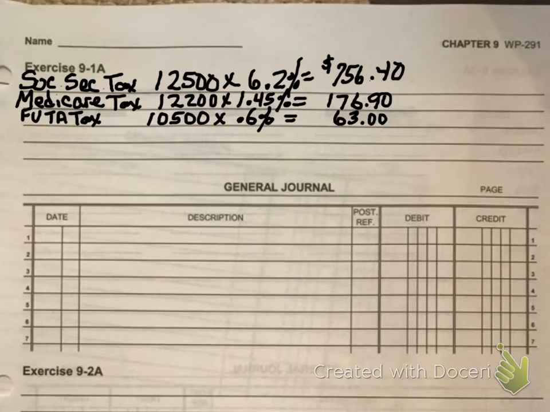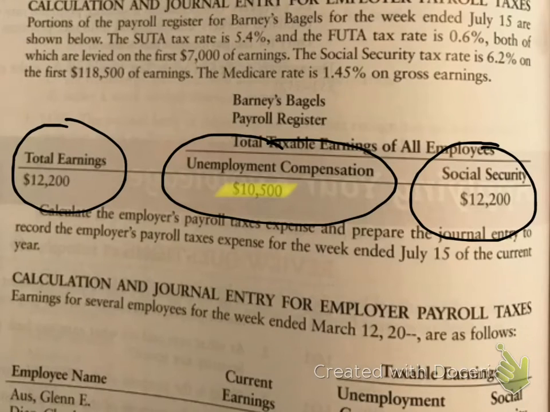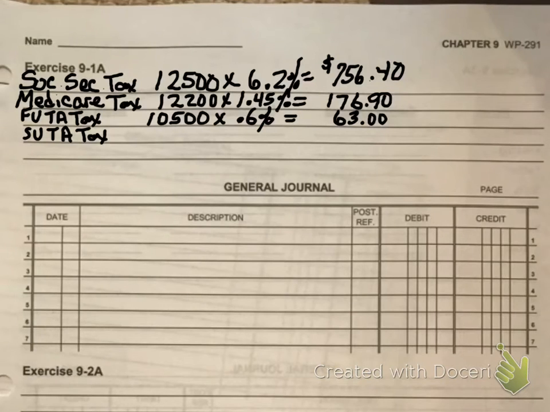All right. And then step 5 says to compute the SUTA tax. And you will do that by multiplying the unemployment taxable earnings times 5.4%. So again, we're going to use the $10,500, what's taxable for unemployment, and we are going to multiply that times the SUTA rate of 5.4%. So our SUTA tax is $567.